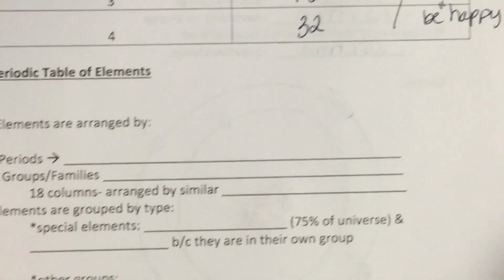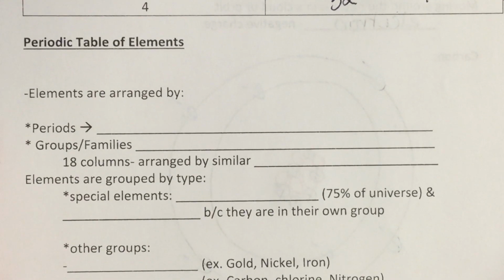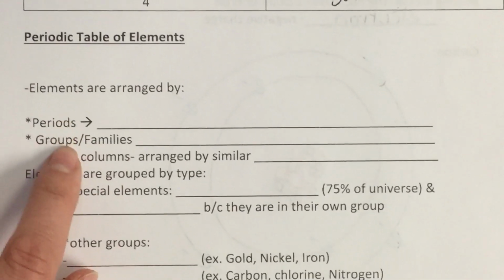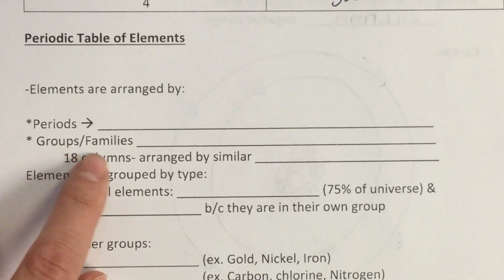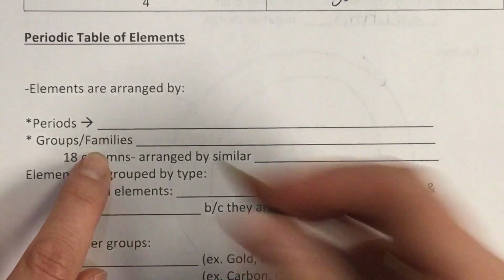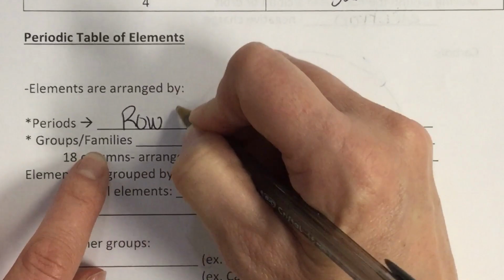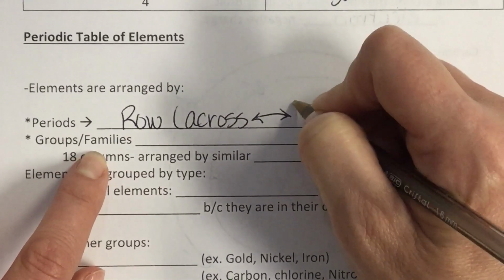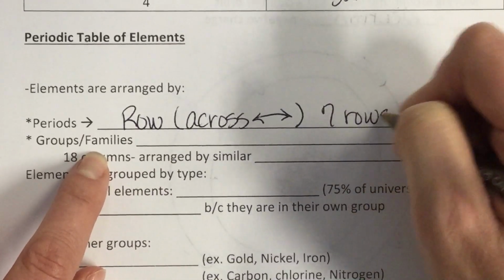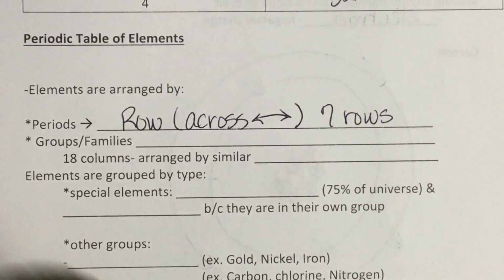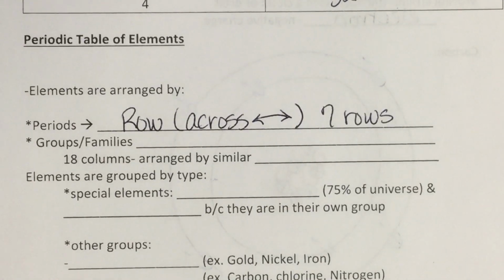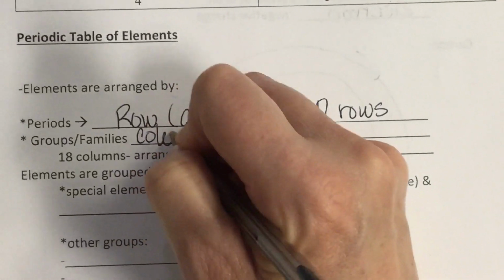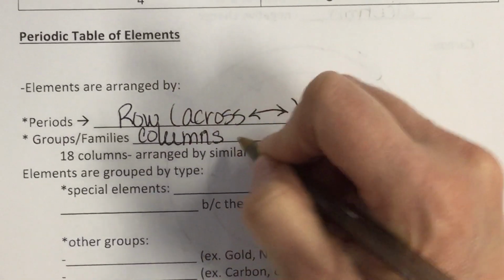Now let's talk about the periodic table of elements. So elements, they are arranged in 2 different ways. They're arranged by periods and groups, or they could be called families, those groups. So a period is a row, and a row means it goes across, so this way. And there are 7 rows on the periodic table, okay? And then the other way that the periodic table is grouped is groups or families. So these are columns, and these go up and down.